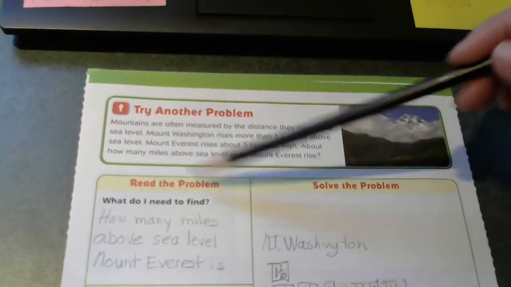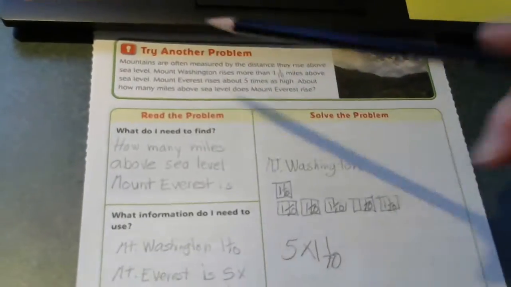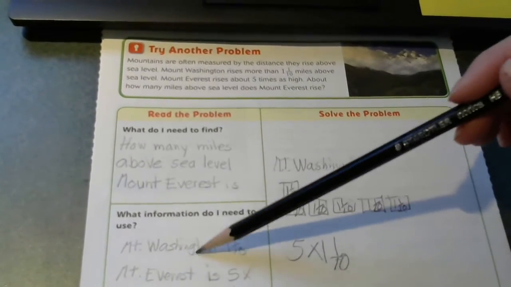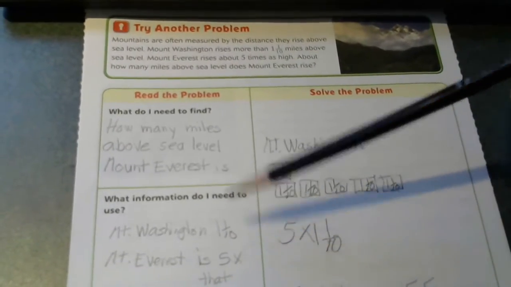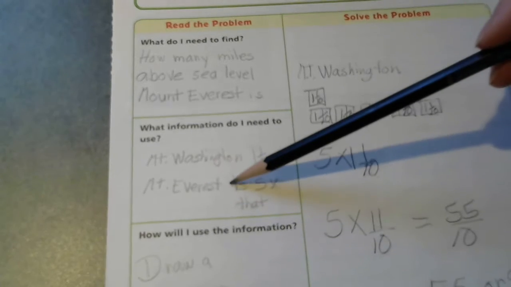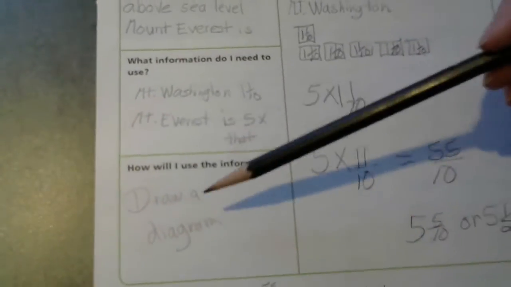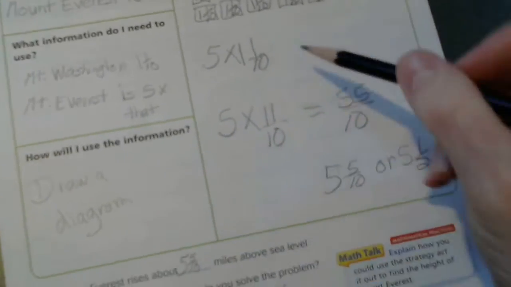What do I need to find? How many miles above sea level Mount Everest is. What information do I need to use? Well, I need to know that Mount Washington is 1 1/10 mile above sea level, and that Mount Everest is 5 times that of Mount Washington. How will I use this information? First, I'm going to draw a diagram. 1 1/10 is Mount Washington. 5 of those is Mount Everest.